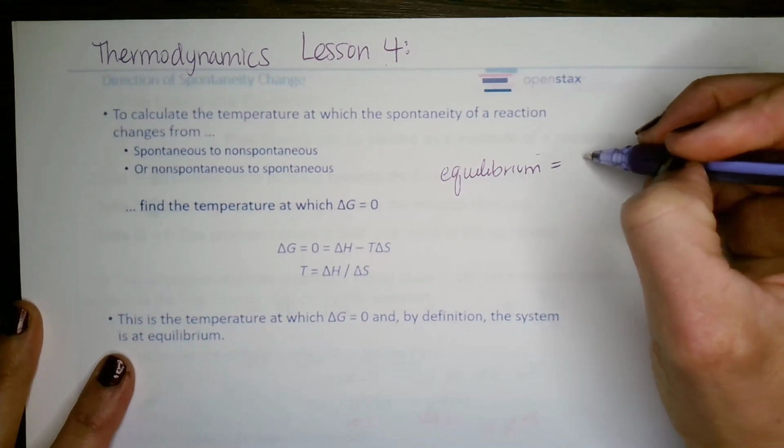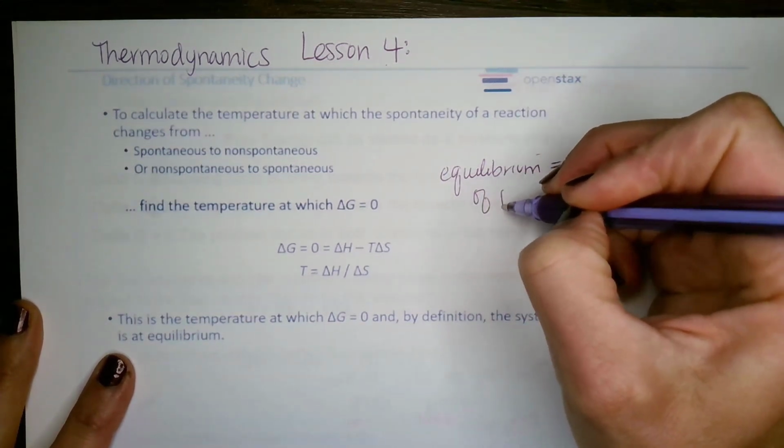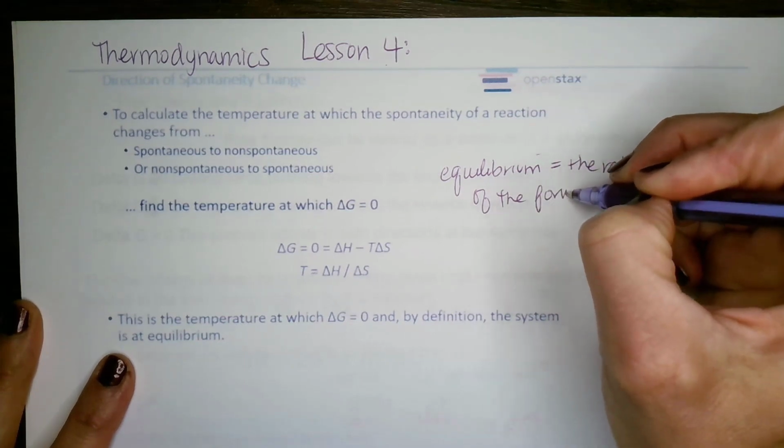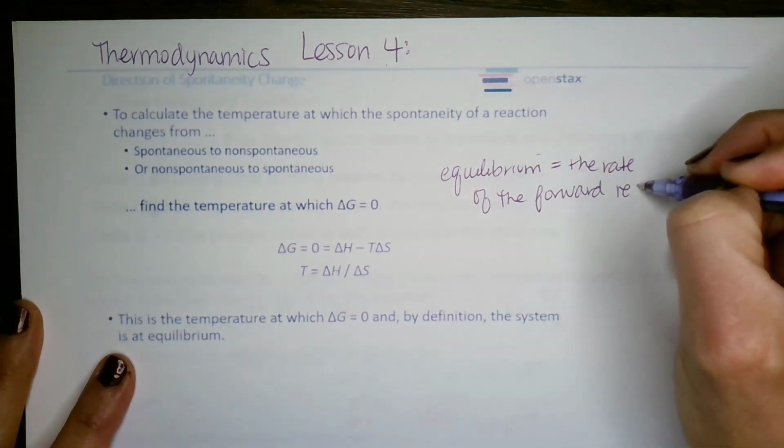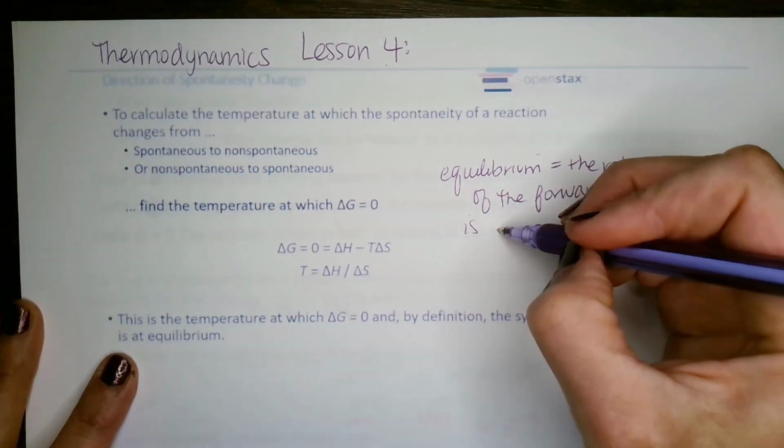So, equilibrium. The rate of the forward reaction is equal to the rate of the reverse reaction.